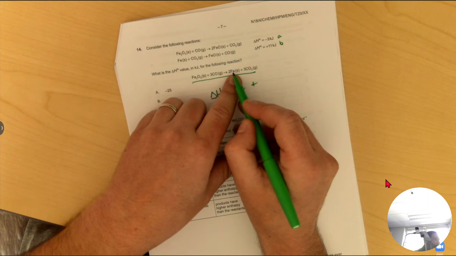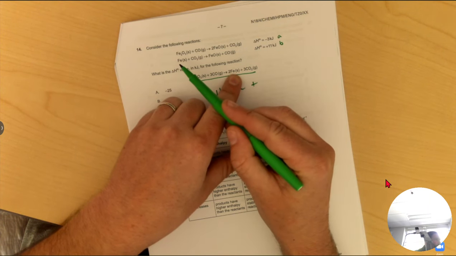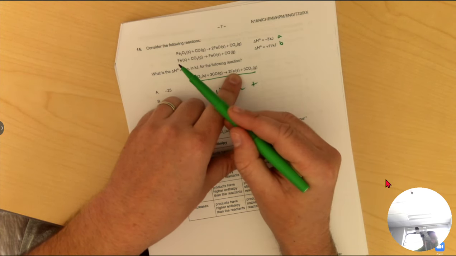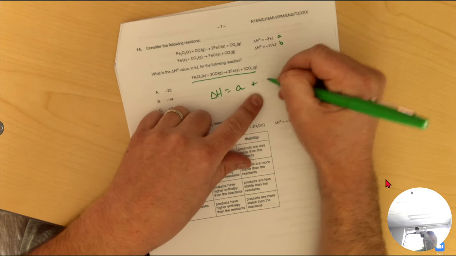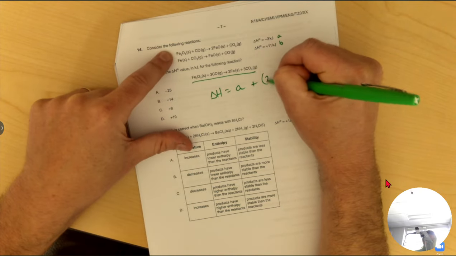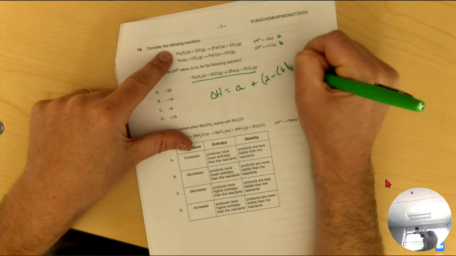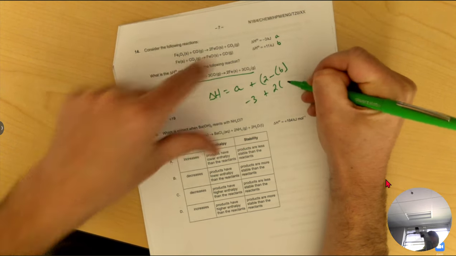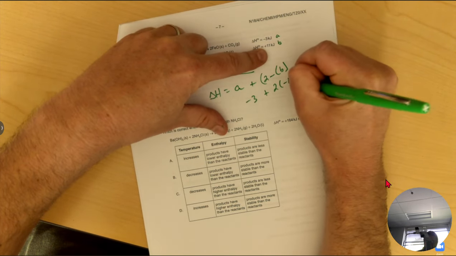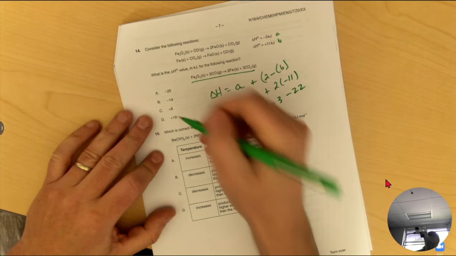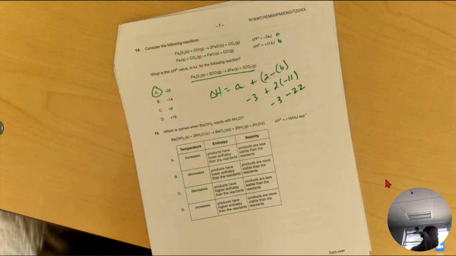Let's go to iron. So here I see, there's iron in the second equation. But in the overall, there's 2 moles of it on the product side. Over here, there's 1 mole of it on the reactant side. So the thing I'm going to add to A is going to be 2 times the negated value for B. So A is -3 plus 2 times the negated value for B, so 2 times -11, which is -3 minus 22 essentially, which would be -25. So the answer is A.